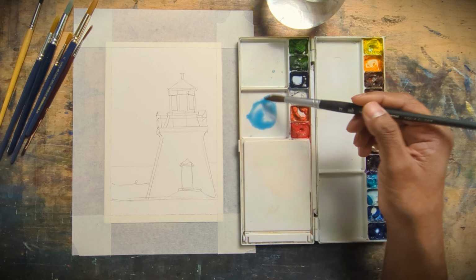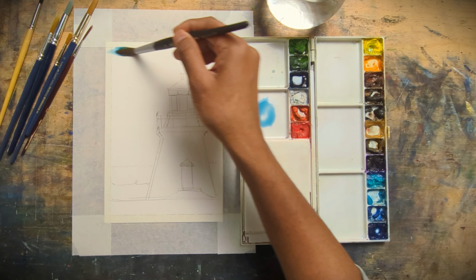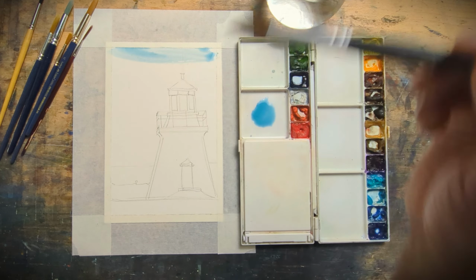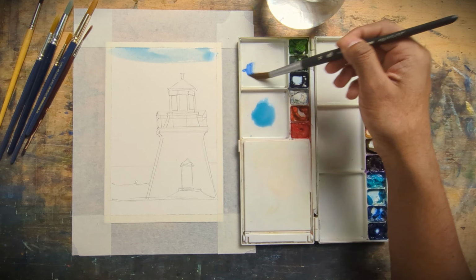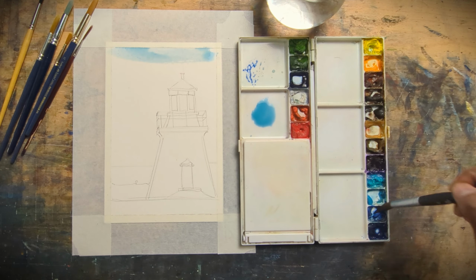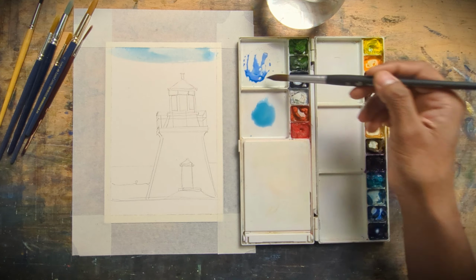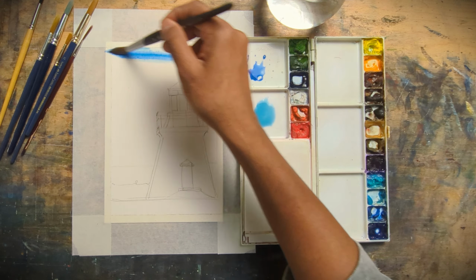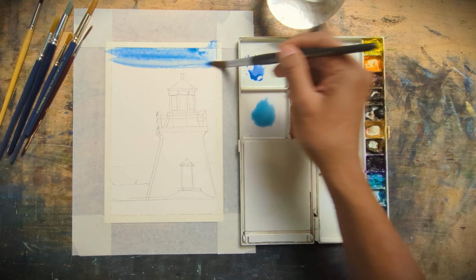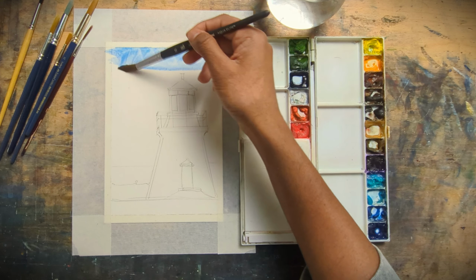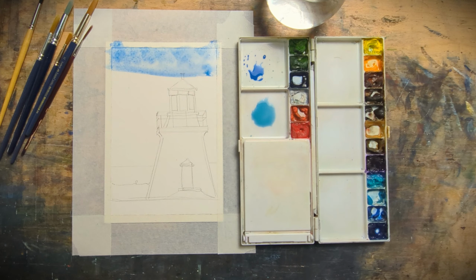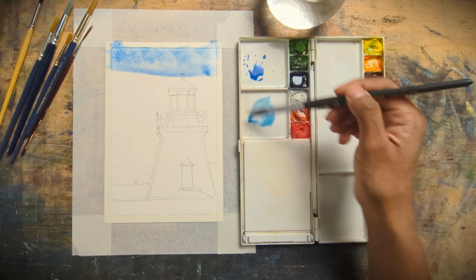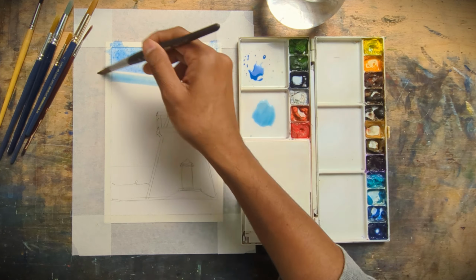And I'm making sure I have a lot of water in my brush, so it's going to be super light. I'm going to start from the top. Sometimes if you want to create a gradient, you can also use cobalt blue. I'll put a little bit of cobalt blue at the top so you guys can see it. And you can also bring it down like this or bring it down like that. So either way works. Then I'm going to switch to cerulean blue.